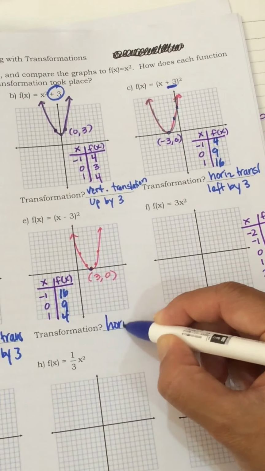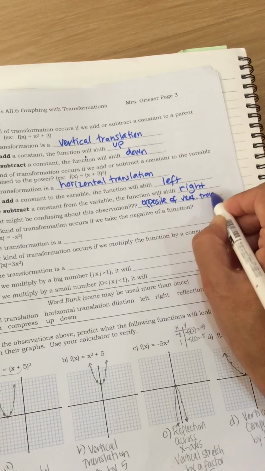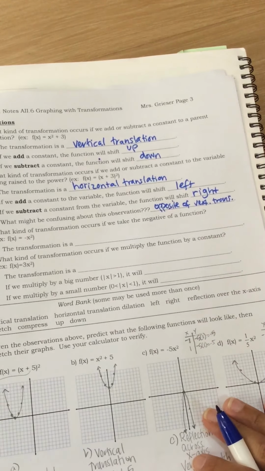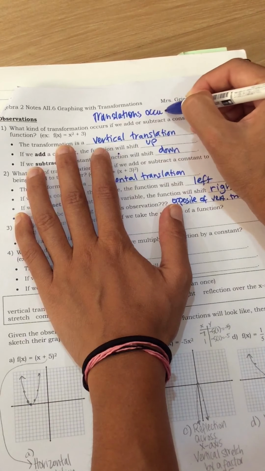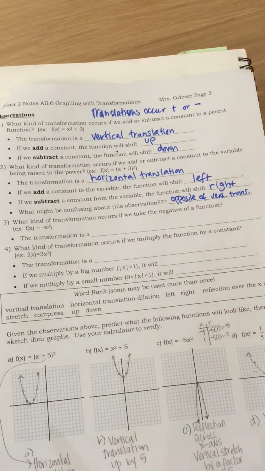Now here's where it's the opposite. If you're adding the constant to the variable, so if you're plusing 3, you're actually shifting it to the left. And if you're subtracting the constant, you're actually shifting it to the right. Why is that confusing? Because it's the opposite of what we learned about vertical translations, right? It's also opposite of our intuition. So the really important thing that you need to remember is that translations occur when you're adding or subtracting a constant. So all of these had a plus or a minus, okay?